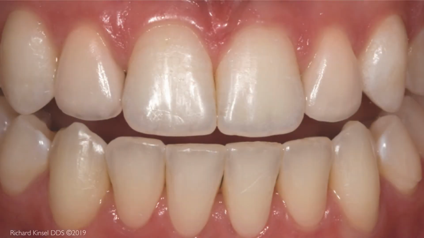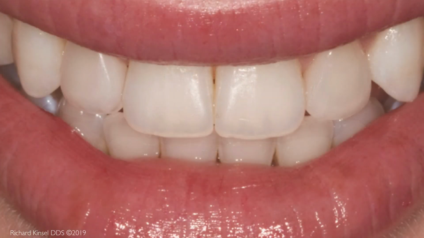The final result is 6 upper porcelain veneers and 4 lower veneers that close the spaces between the teeth and reproduce the proper width and length. In the smile view, the porcelain veneers duplicate healthy natural teeth, which improves her smile.